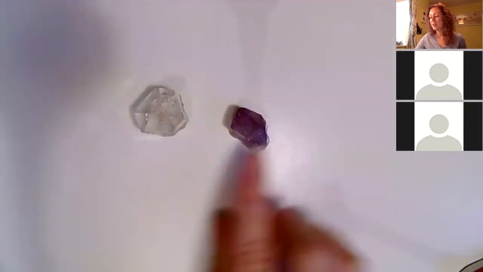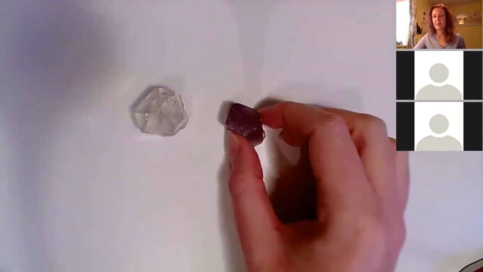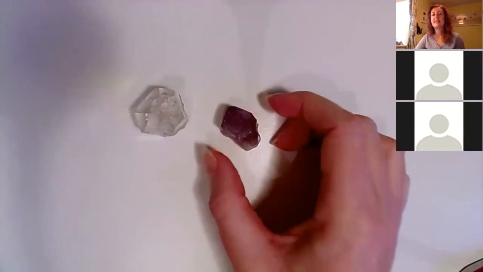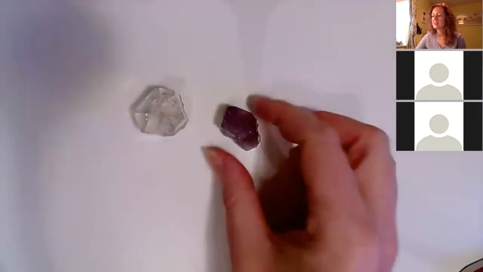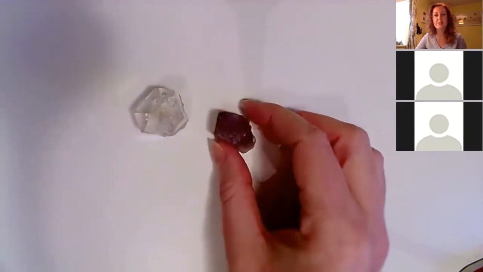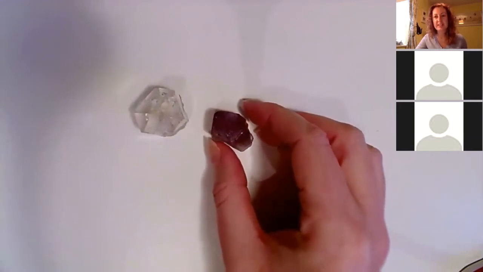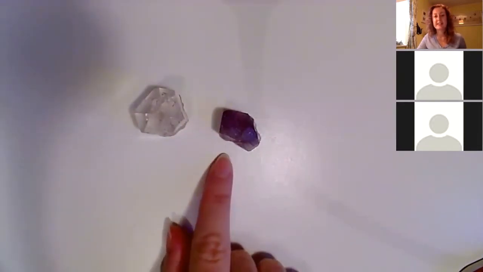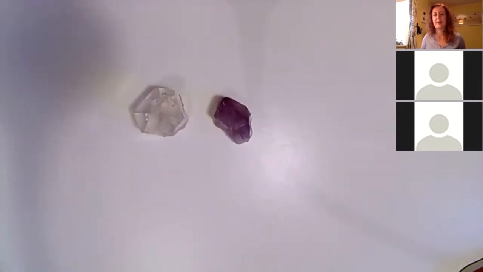And that's what causes these colors, combined with something that we call impurities. So what that means is that within the structure of the atoms, sometimes one of those silicon or oxygen atoms gets replaced by another type of atom. And that's what we mean by an impurity. So in the case of amethyst, we've got that radiation combined with a very small amount of iron impurities. And that's what gives it the purple color.